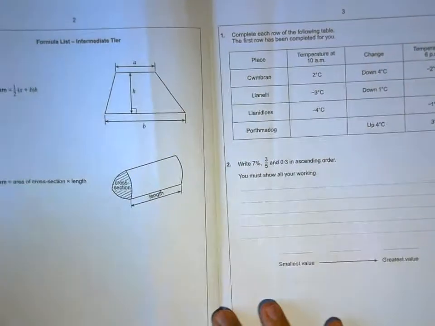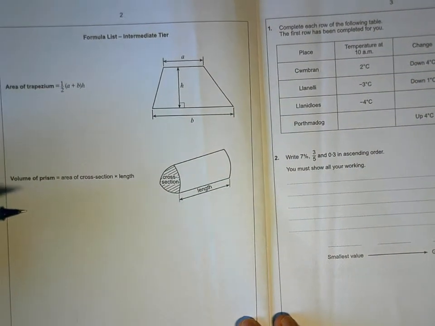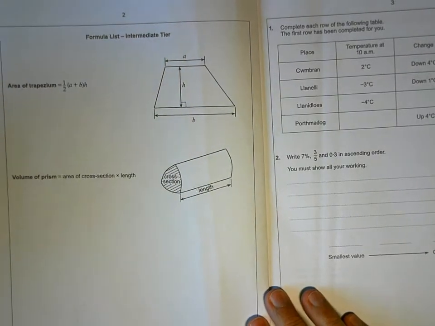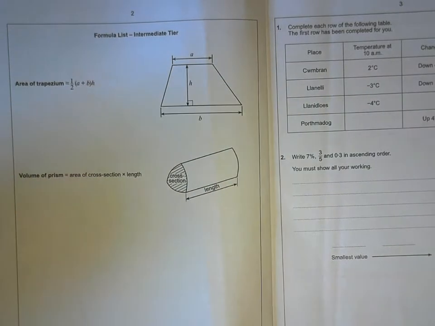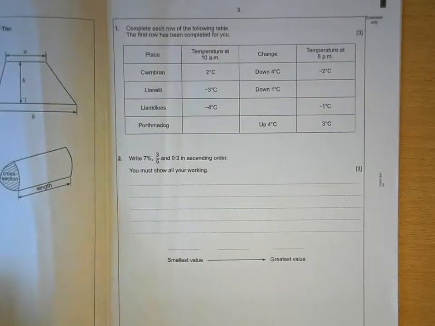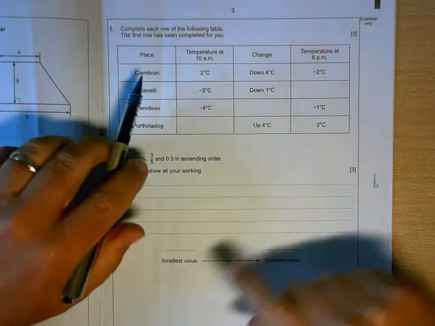So the first thing to point out before we start answering the questions is to be aware that you were given this formula list. It's not huge on the intermediate tier. There are in fact only two formulas they give you. One for the area of a trapezium, which you were going to need to answer one of these questions, and lots of you didn't realise it was there, and the other one for volume of a prism, which doesn't come into this paper. Okay, so the first question, negative numbers.